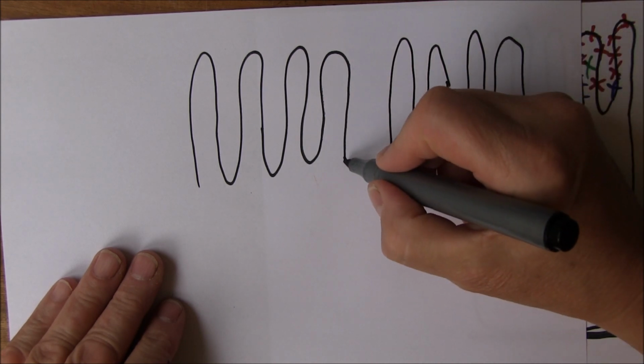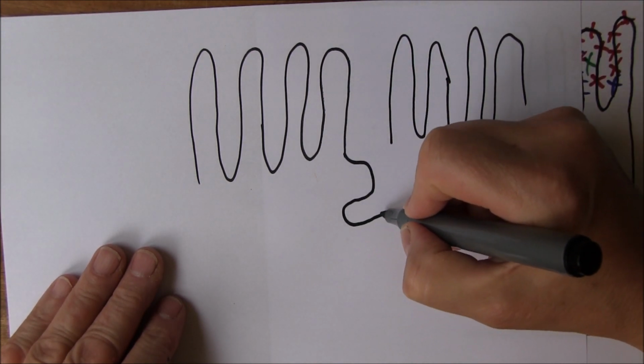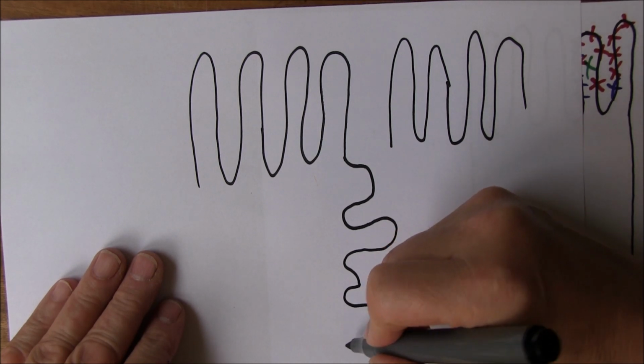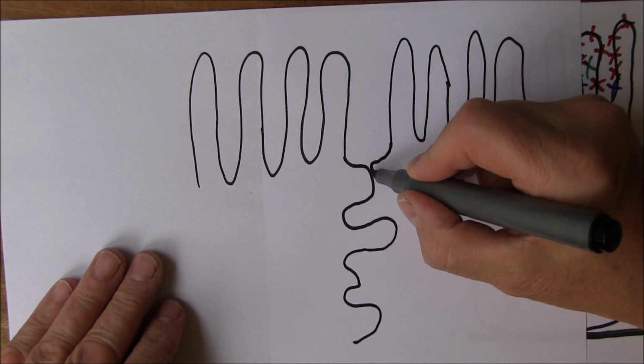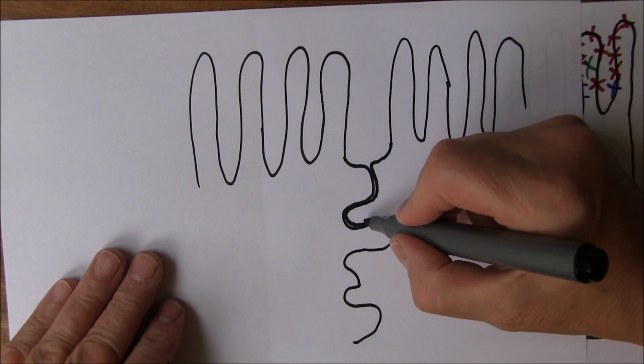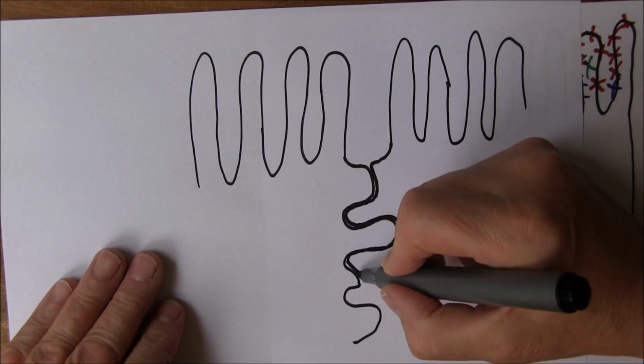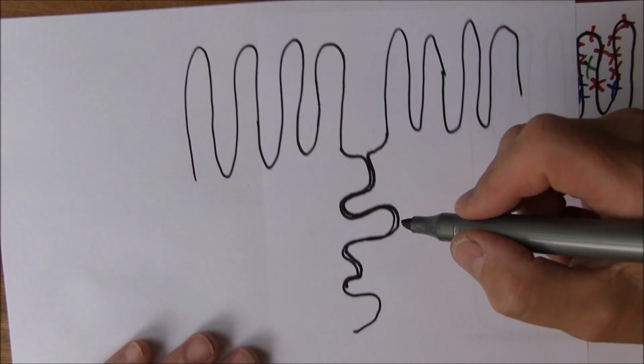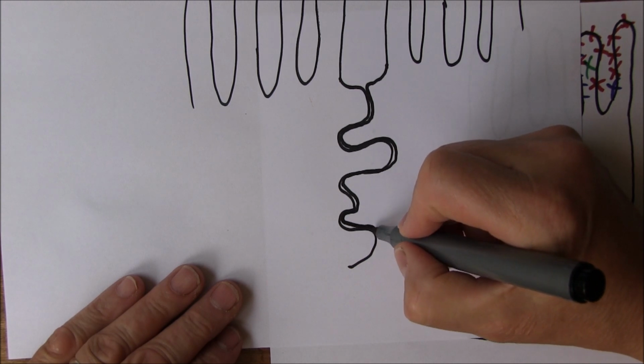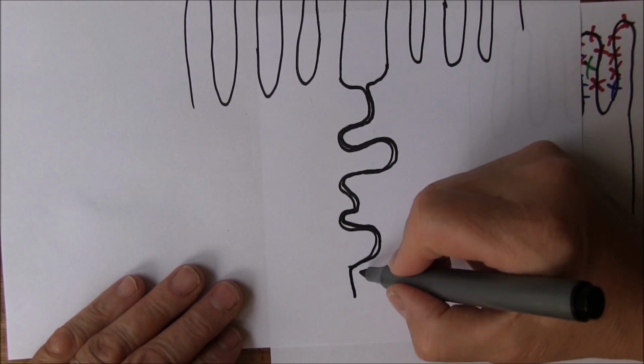Now the membranes between these two cells are actually infolded like this. You see, that's giving you a much tighter junction. It's just amazing, isn't it?